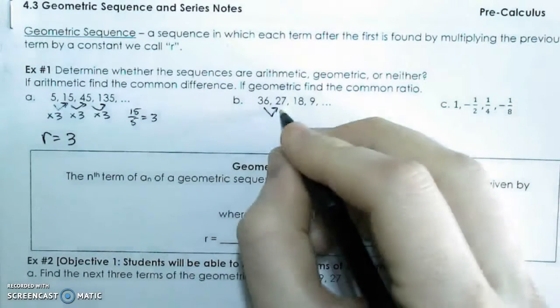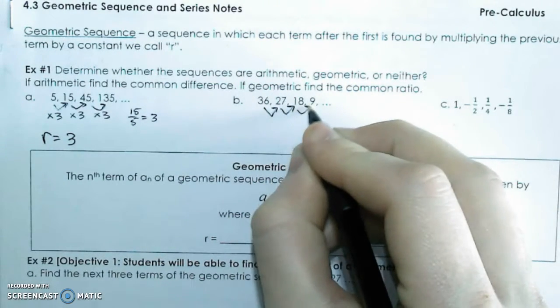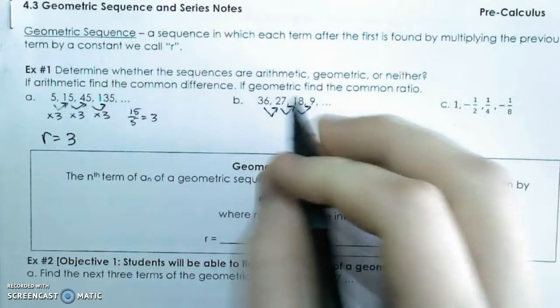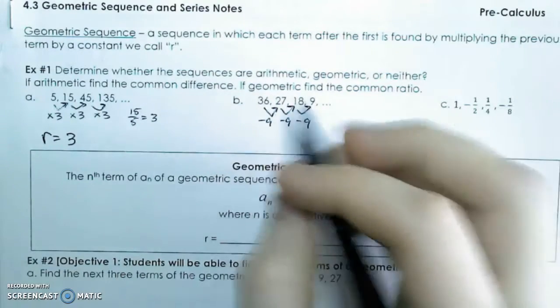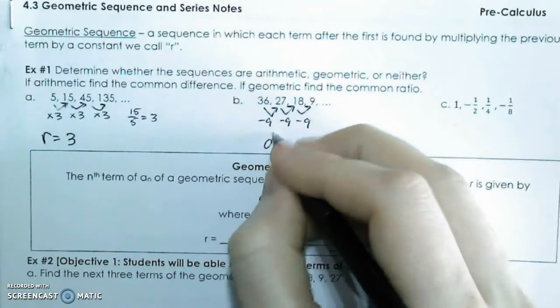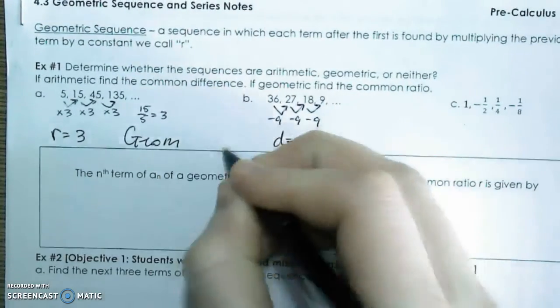So we're not multiplying or dividing by the same thing every time, but what you do see is we are subtracting 9 each time. So if we're subtracting, then this is arithmetic, and the common difference is -9. So I should have said this is geometric, this is arithmetic.